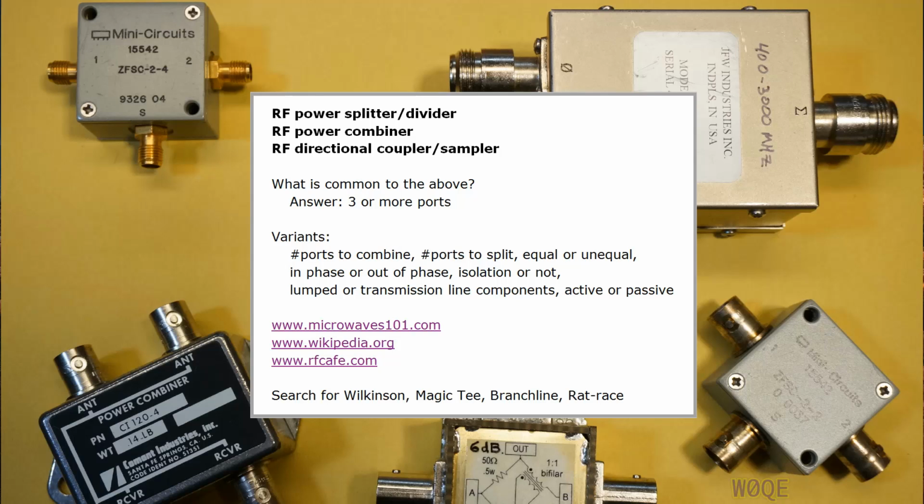Many times, like a video amplifier that takes a video input and outputs it to, say, a dozen different devices, will have active amplifiers to drive all the devices. That's not the type of circuit we're talking about today.